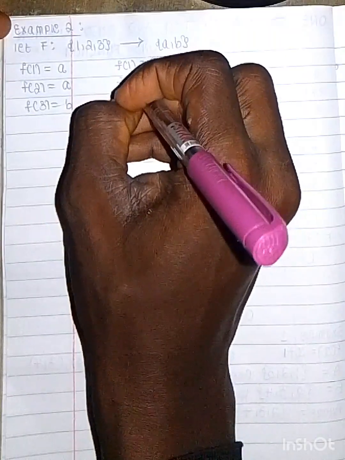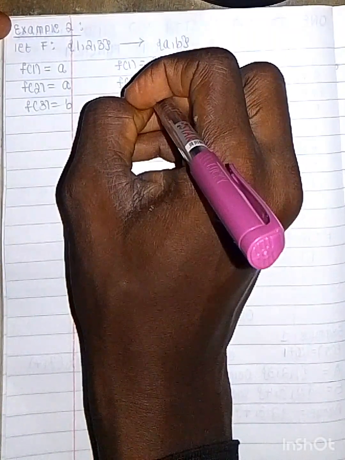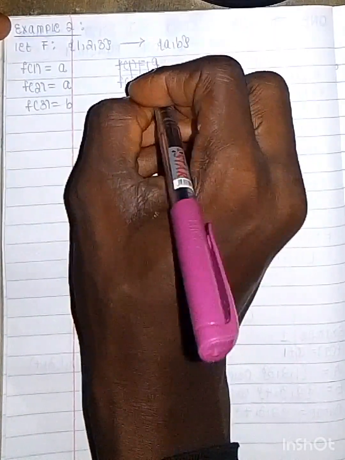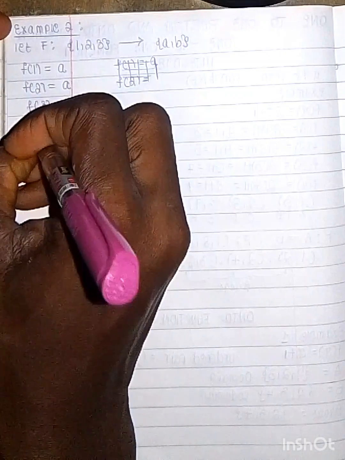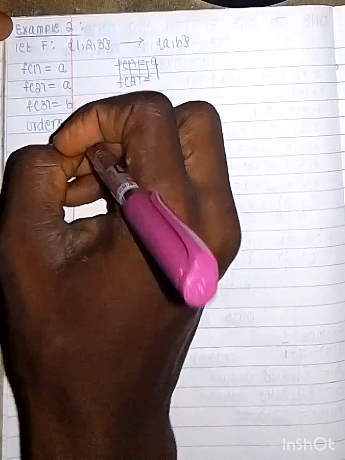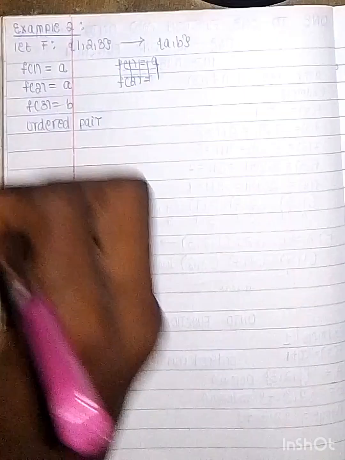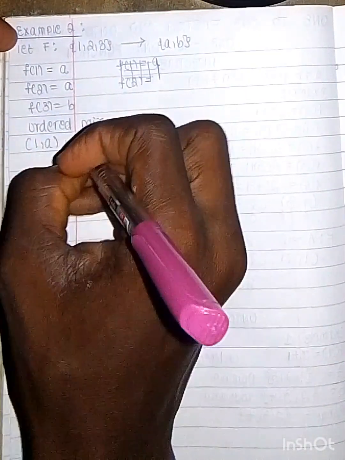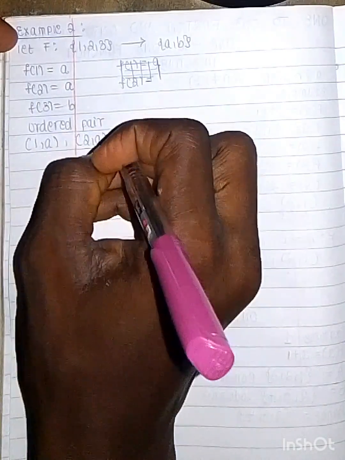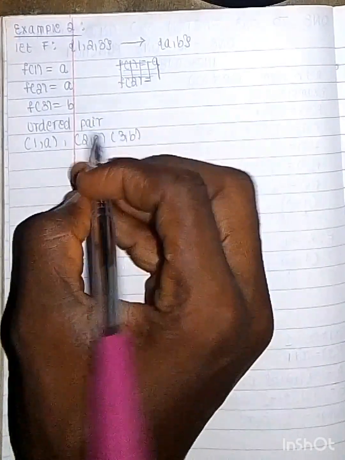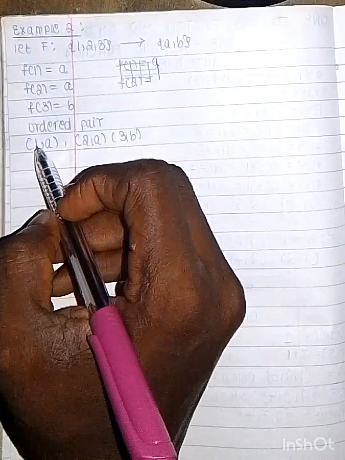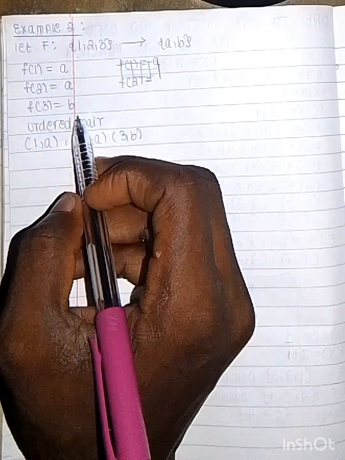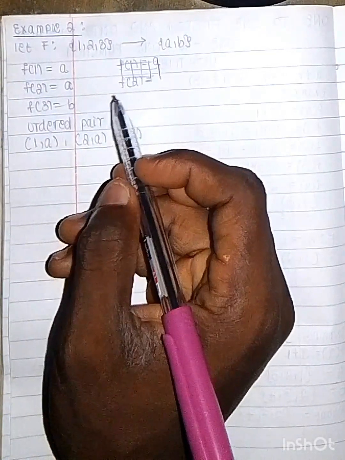Now, this is the ordered pair. In this ordered pair, we have that 1 maps to A, 2 maps to A, and 3 maps to B. This explains why the function of 1 is A, function of 2 is A, and function of 3 is B.